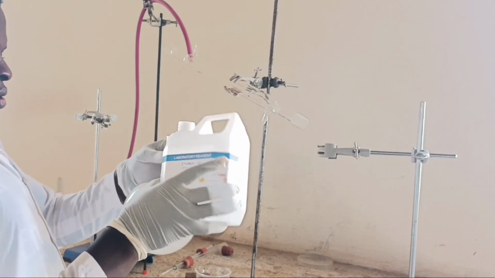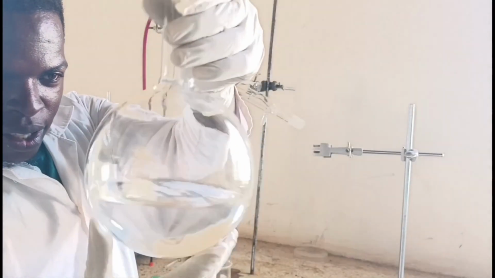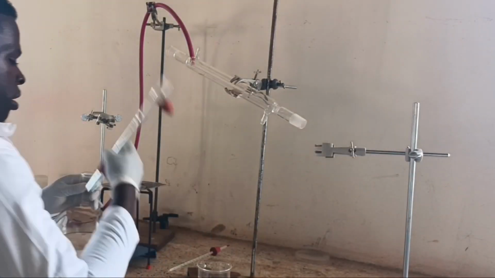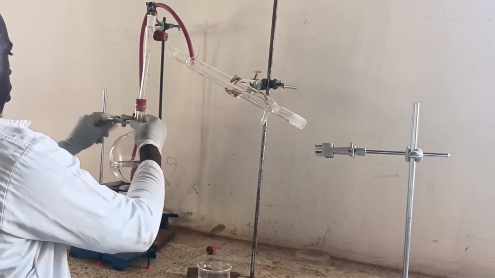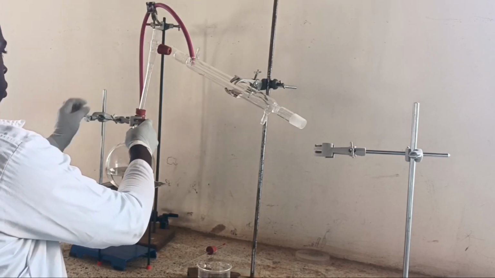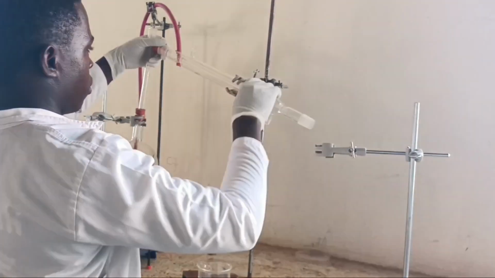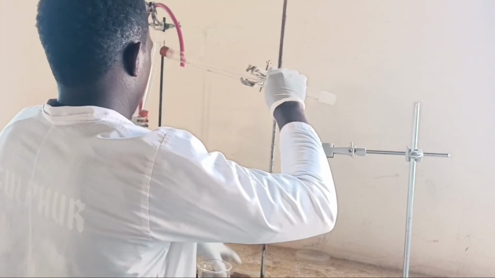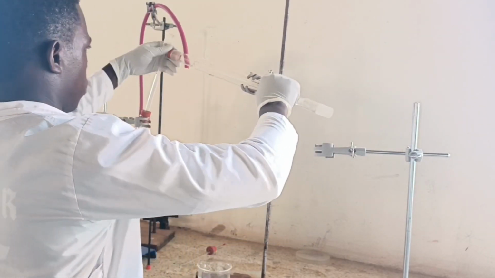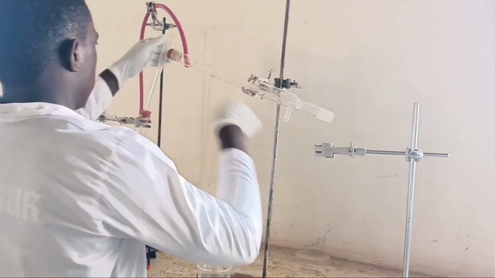Therefore, when the mixture is heated, the liquid with lower boiling point, that is ethanol in this setup, evaporates before the liquid with higher boiling point, which is water in this setup. Note from the previous information, the boiling point of ethanol is lesser than that of water.